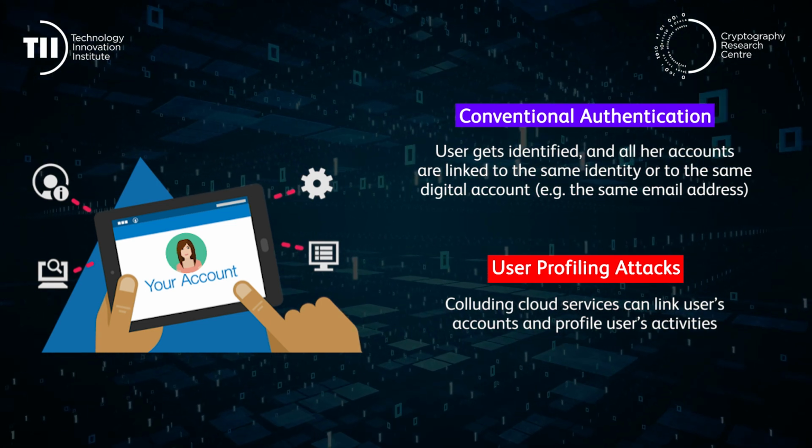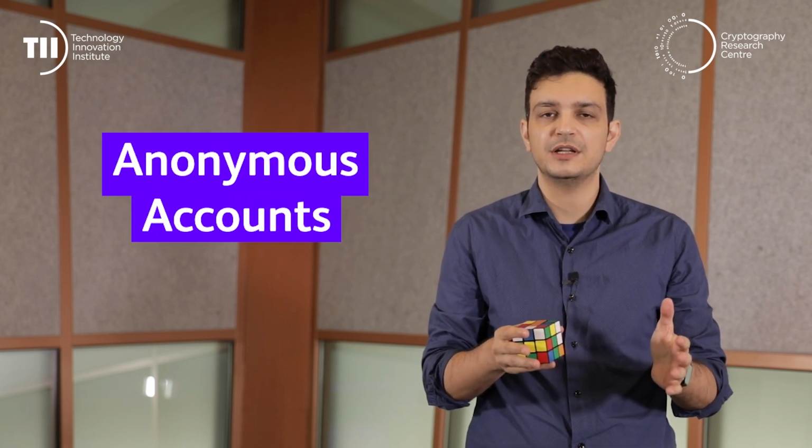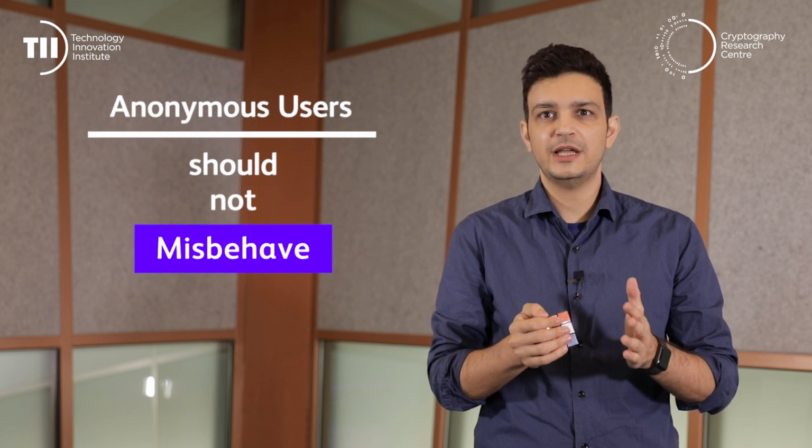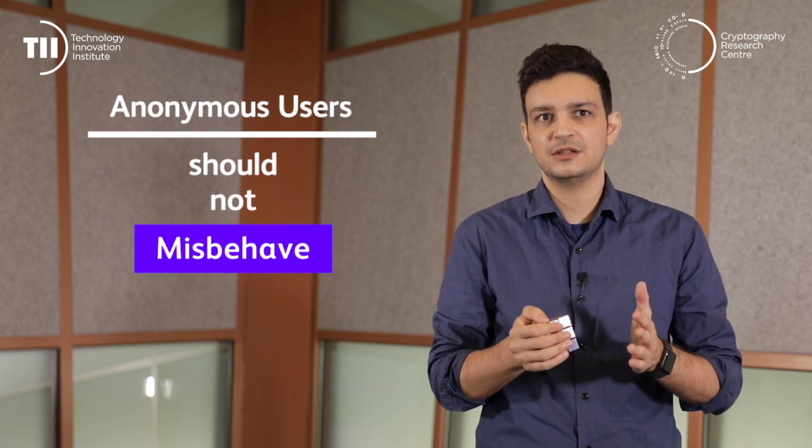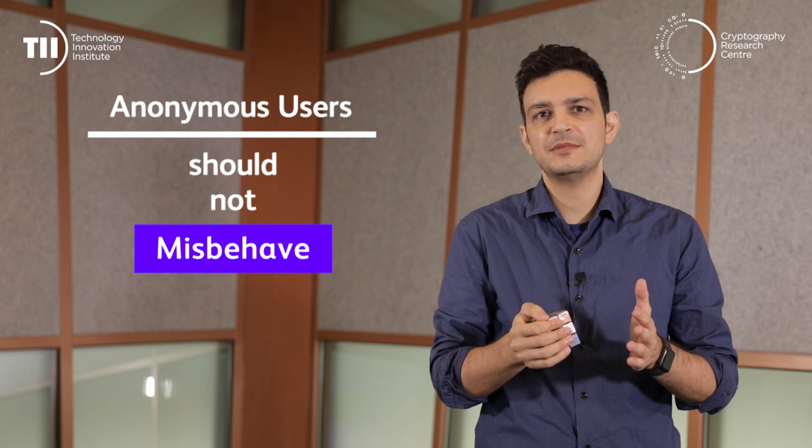A potential solution to prevent user profiling is to build a system that enables users to create anonymous accounts across the different services. These anonymous accounts ideally should be completely unlinkable between each other and to the user's identity to prevent cloud services from inferring any information about the user. However, we must also make sure that anonymous users do not take advantage from their anonymous state to misbehave, to break the terms and conditions of the cloud services.